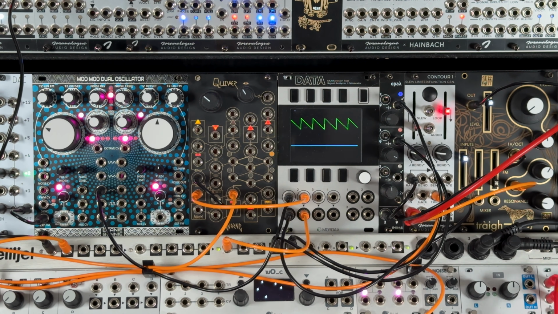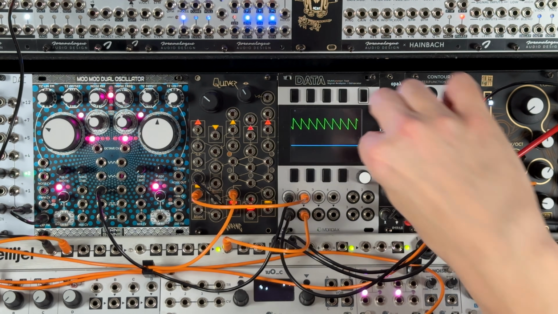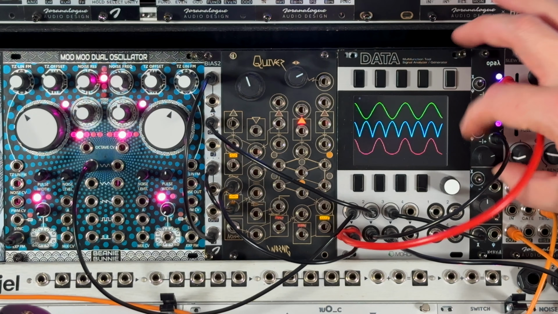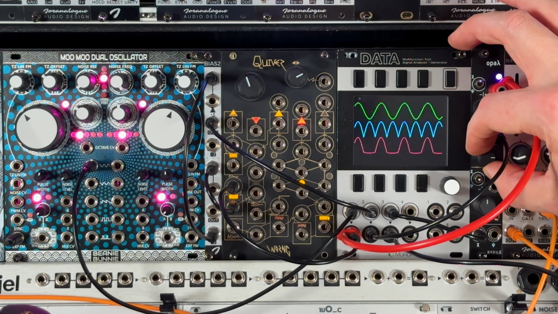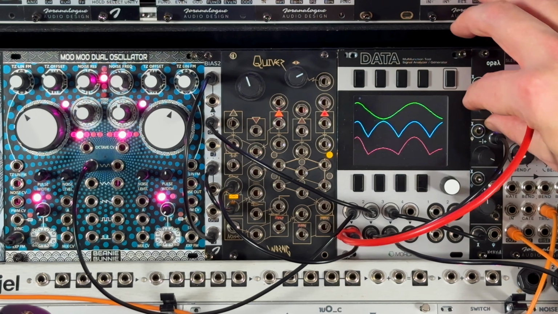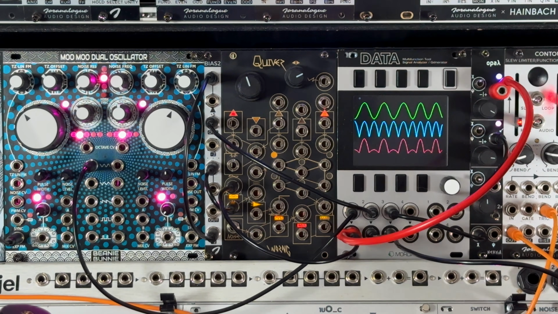I'll explore using a rectifier to create octave-up copies of simple shapes, and to transform basic waveforms in more radical ways.